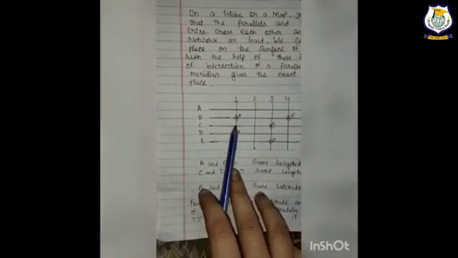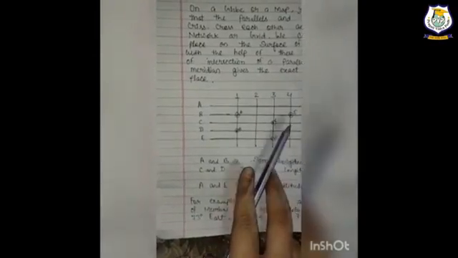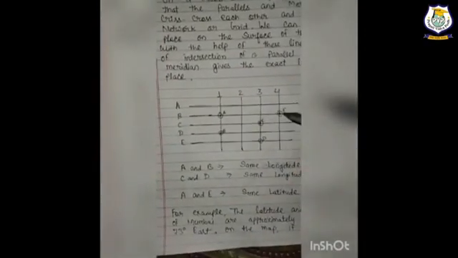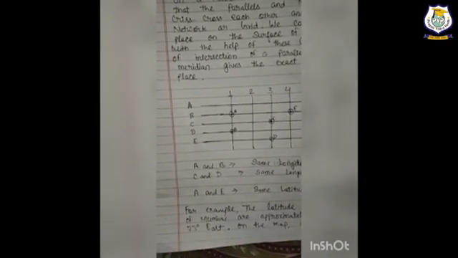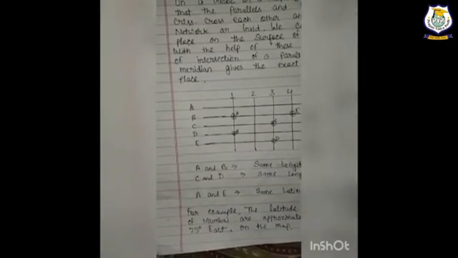Alright, so if we can see here, you have point A and point E on the same latitude or the same parallel. As you all know, longitude is also known as meridians and latitude is known as the parallels. So we have A and E on the same latitude. When we have points on the same longitude and the same latitude, it will be very easy to find the location of a particular place.